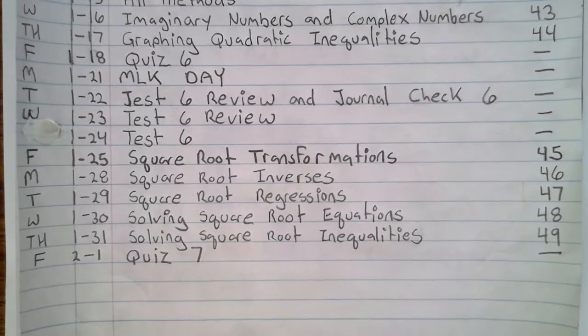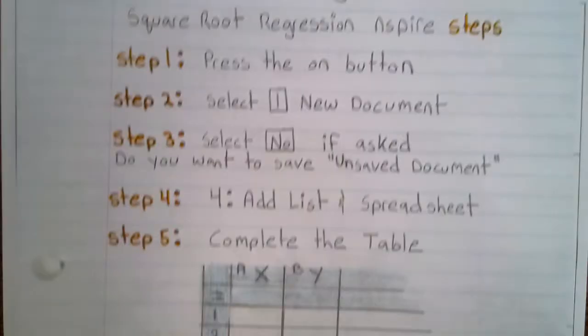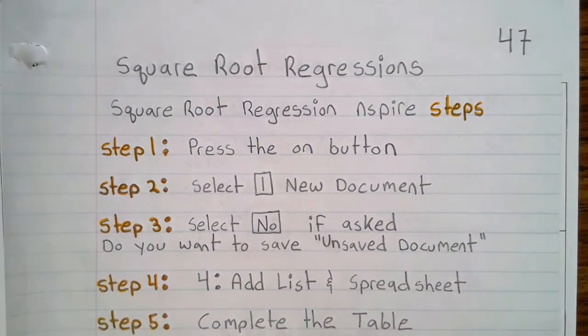Okay, today we're looking at Tuesday, January 29th, square root regressions on page 47. If you would, update your table of contents. All right, now your table of contents are updated. Let's take a look at our notes. All right, square root regressions on page 47.